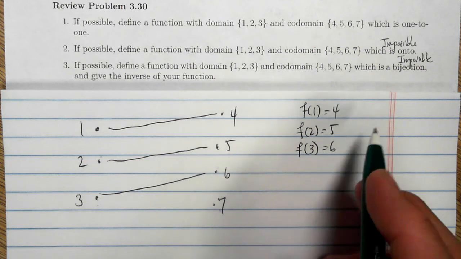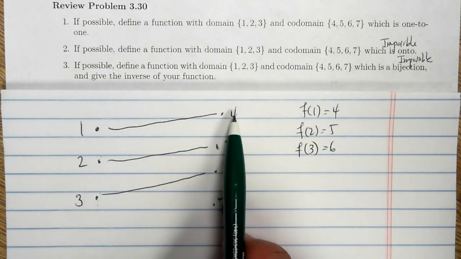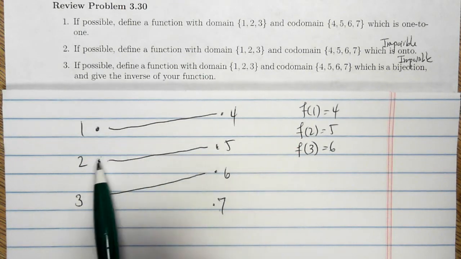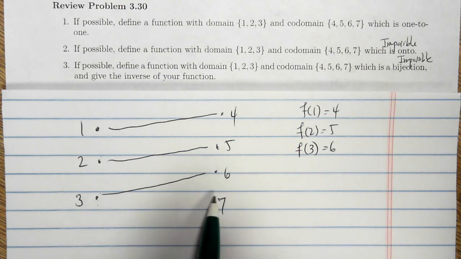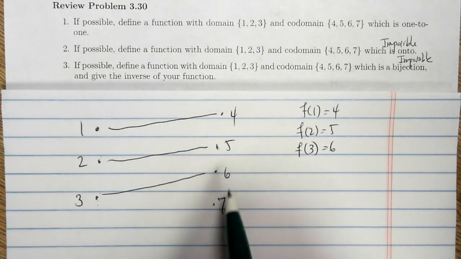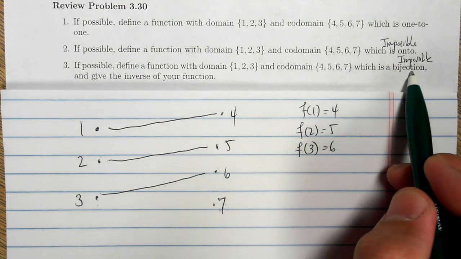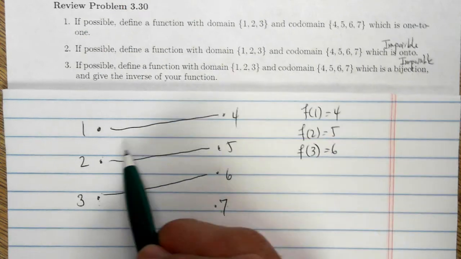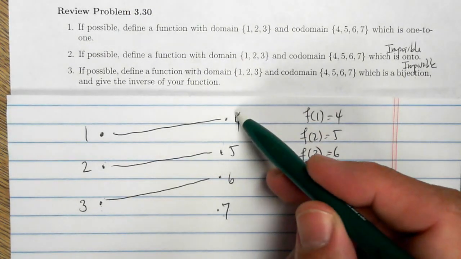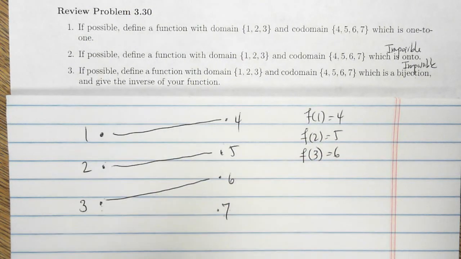And the problem is that if I try to define an inverse function, 4 goes someplace, 5 goes someplace, 6 goes someplace, but 7 has nowhere to go. F inverse of 7 would not be defined the way that I drew the picture here. So that is impossible to draw a bijection like this because there's too many things over here in the codomain and not enough things over here in the domain. So this was an exercise in just simply knowing the definitions of one-to-one, onto, and bijection.